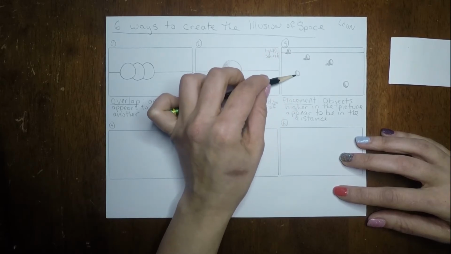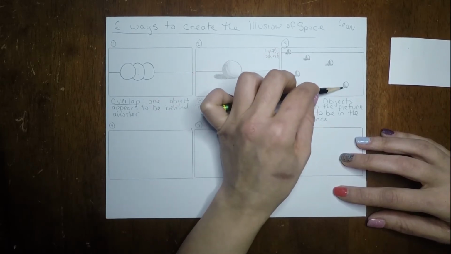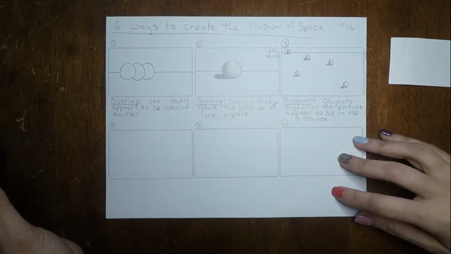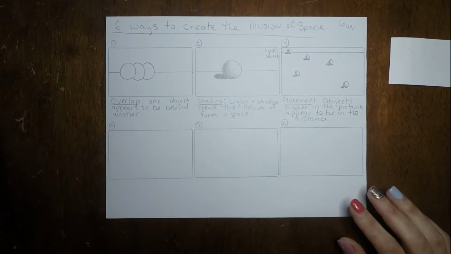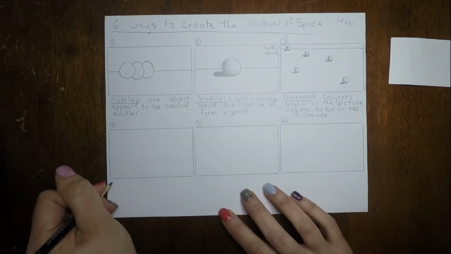I'm just doing it really quickly so it's opposite. So the cast shadow is always going to be opposite of where the highlight is. And there we go. So that's placement. Next is size.